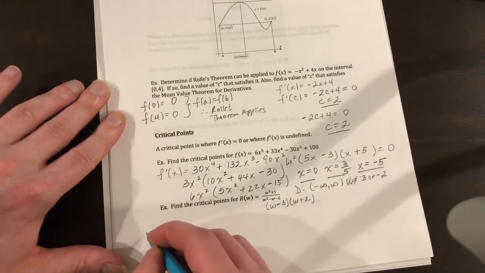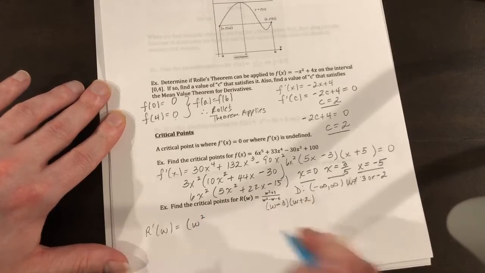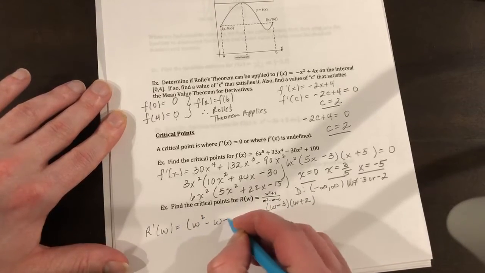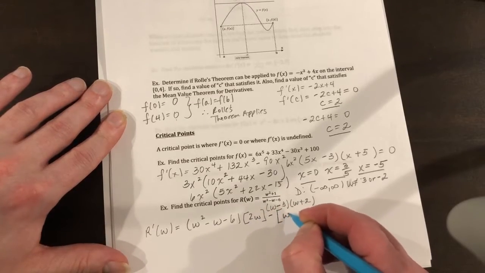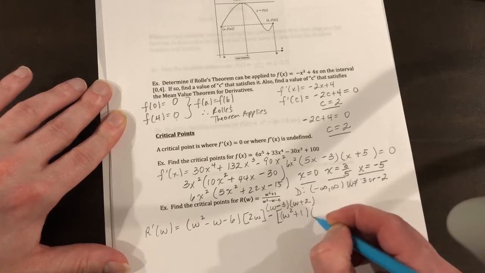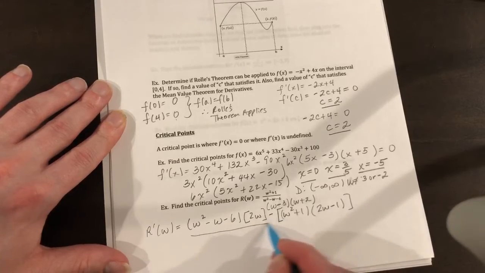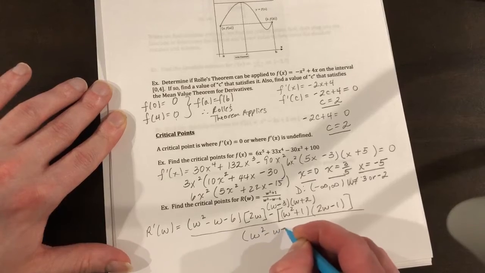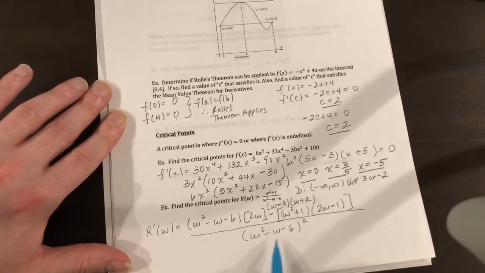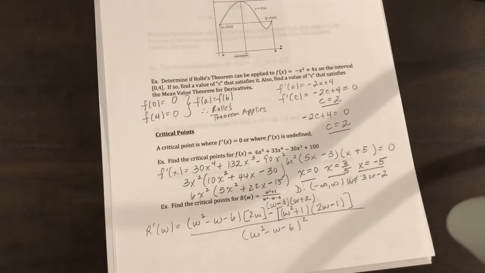So we're going to have a quotient rule right here. R prime of w. So we're going to write the bottom, derivative of the top, minus we're going to write the top, and the derivative of the bottom is 2w minus 1, all over the bottom squared. Now we already know where it's going to be undefined. We already just dealt with that. It's going to be at 3 or negative 2. Now what we're concerned with is the top.